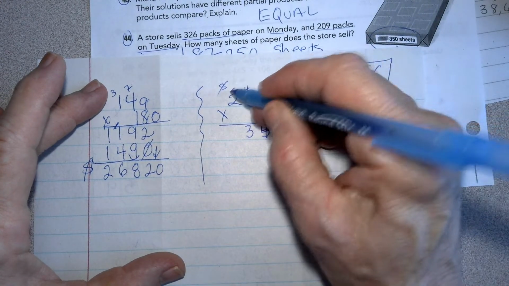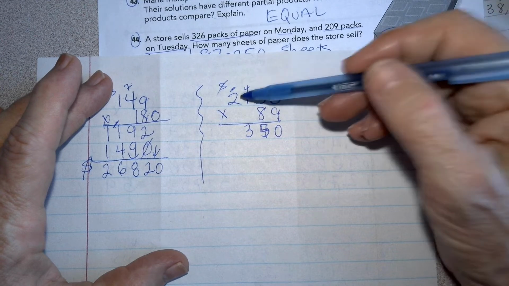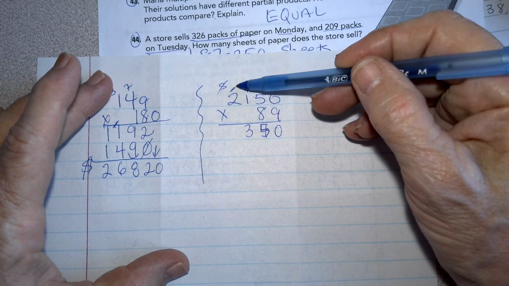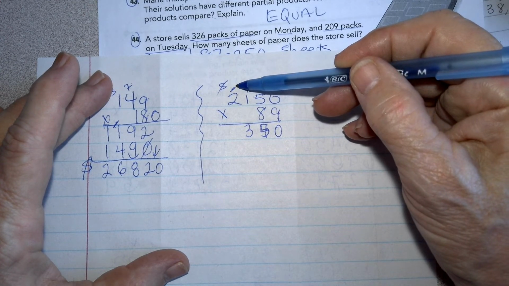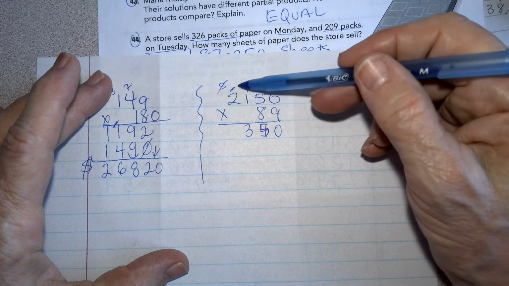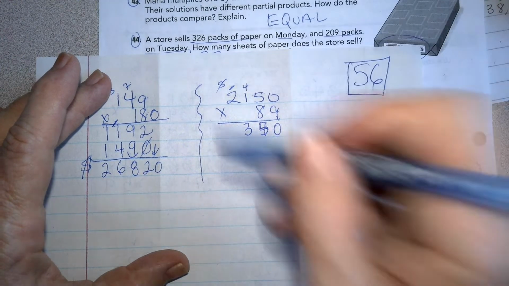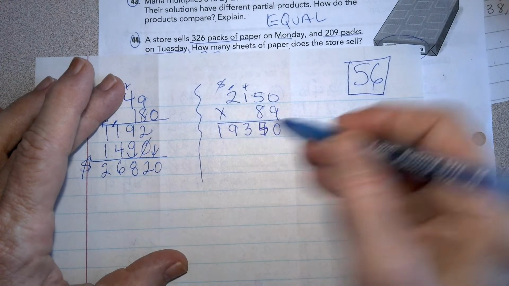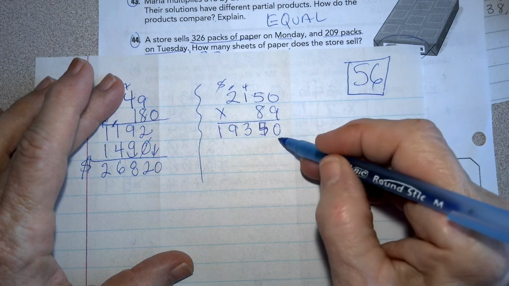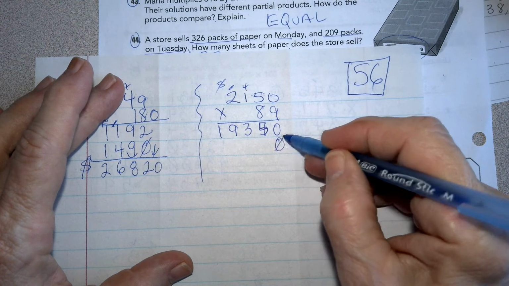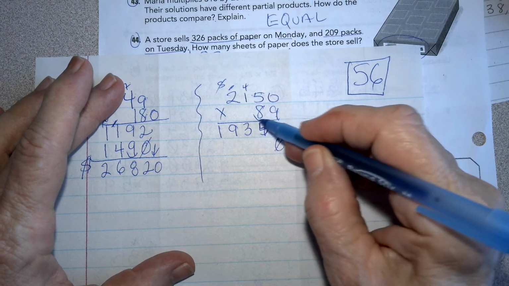Carry. 9 times 2, 18, plus 1, 19. So it's going to be 19. Okay, so we're done with the 9, the ones column, put a placeholder, and go to the next number.